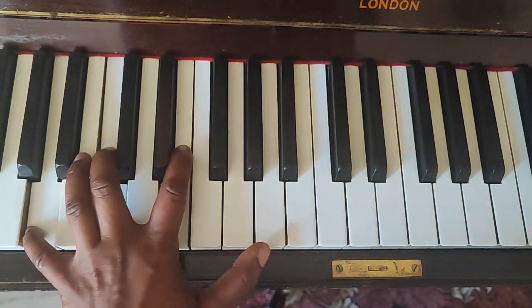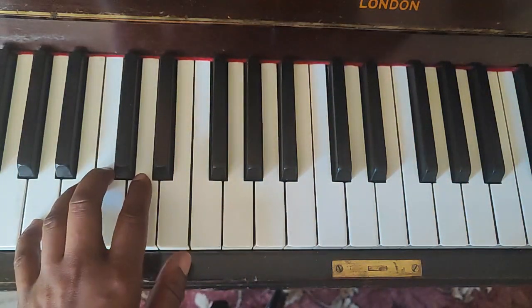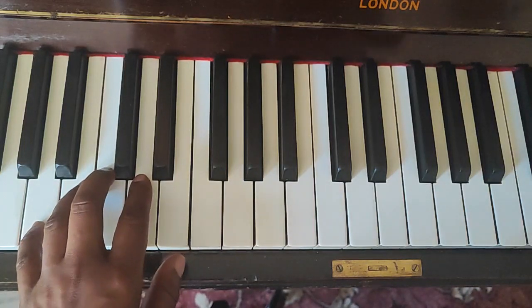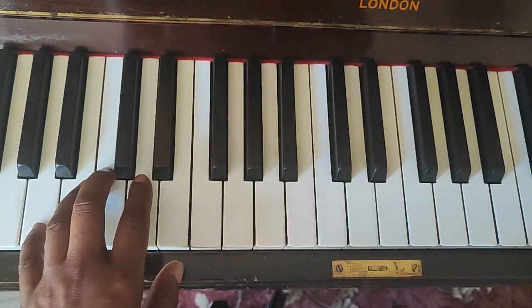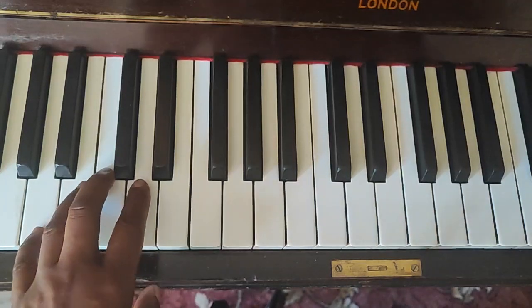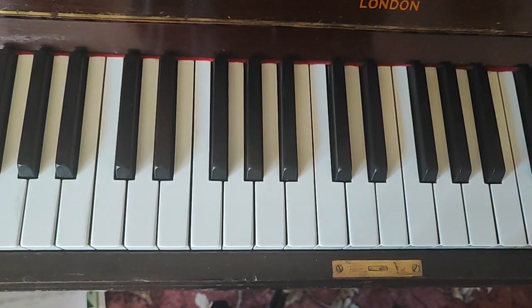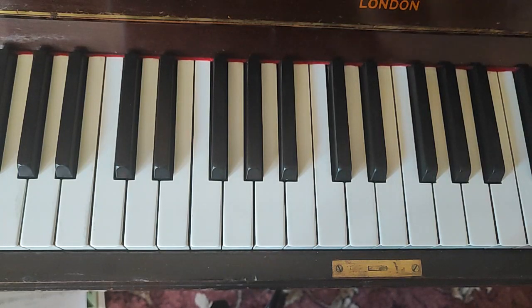Right, I'm going to start down here. Here's the scale of, actually I'm going to start with A harmonic minor first. Do you remember the main characteristic of A harmonic minor? Let's see.